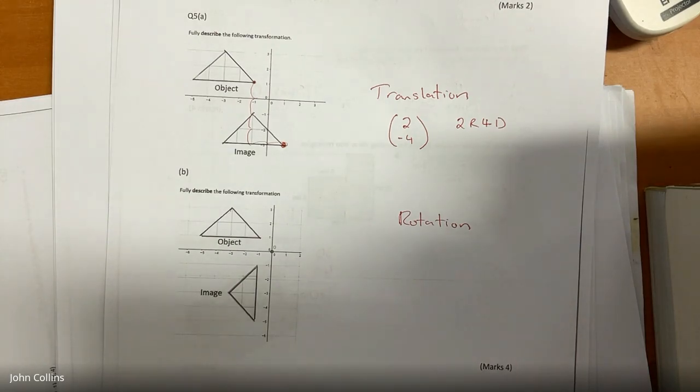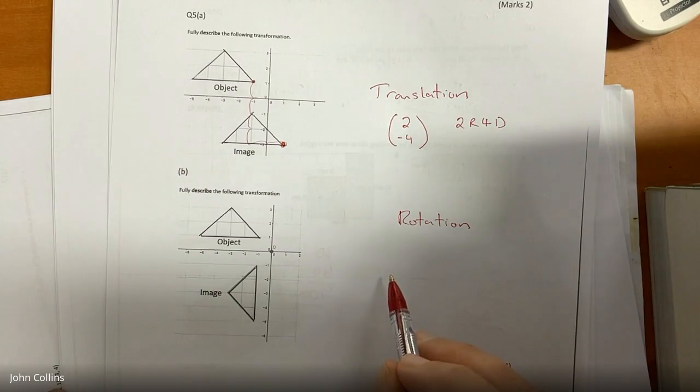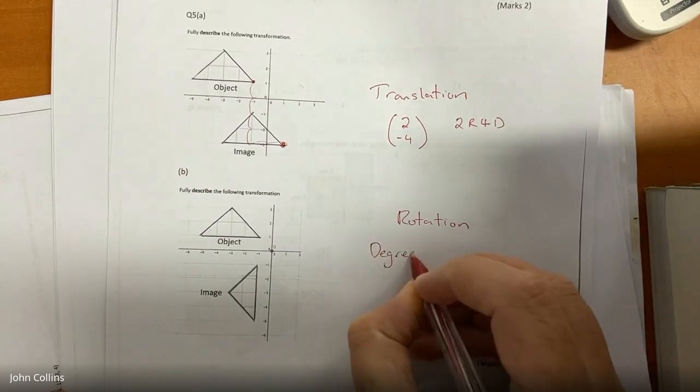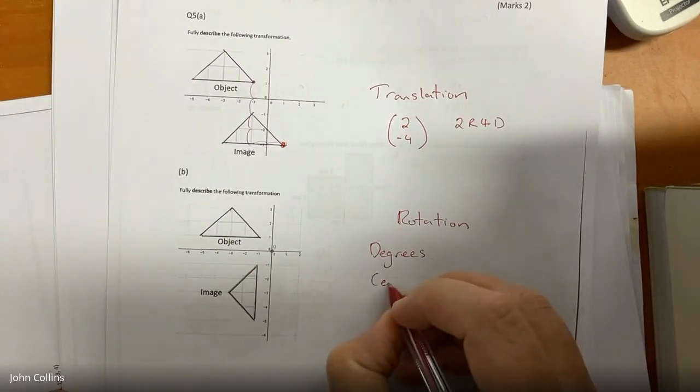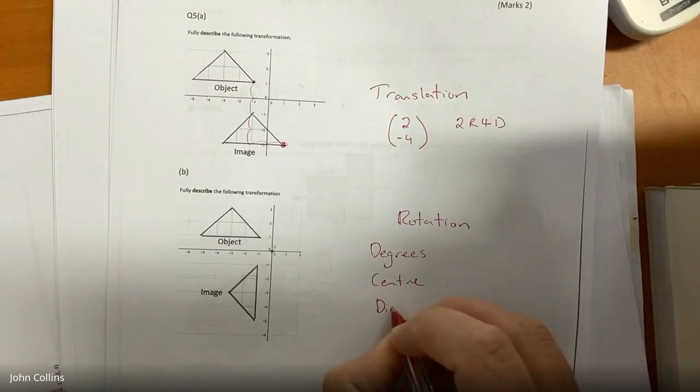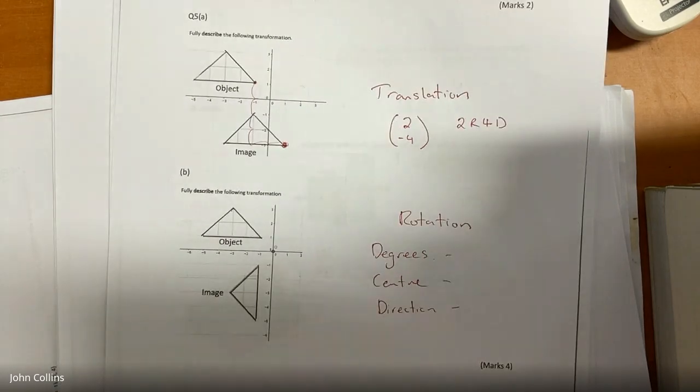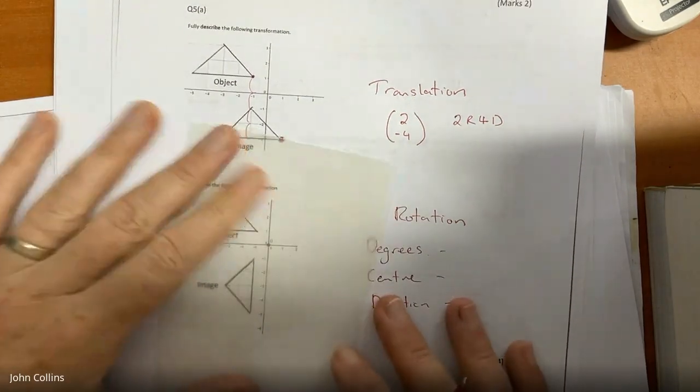Okay, so for rotation, you need the following bits of information. You need the degrees, you need the center, and you need the way it's gone. Center and direction. Okay. Well, there's a few. That's fine. Okay, let's have a little look how you do it first. I know that some of you know the answer.